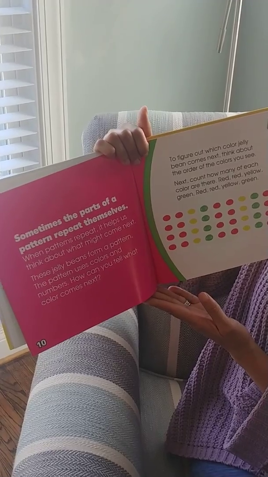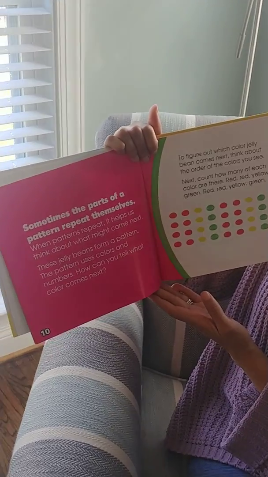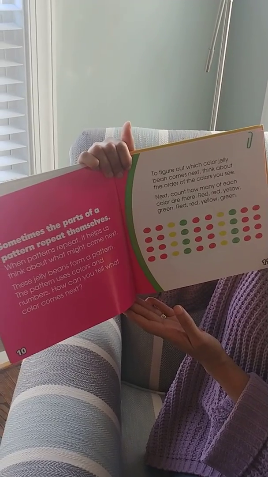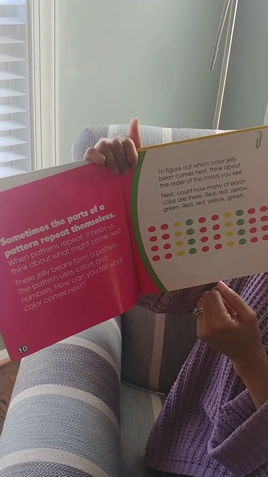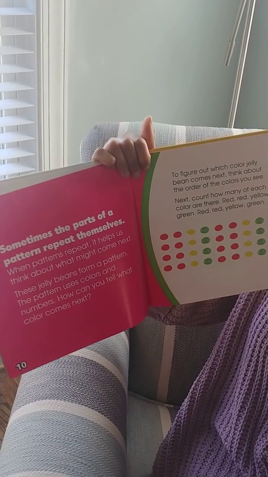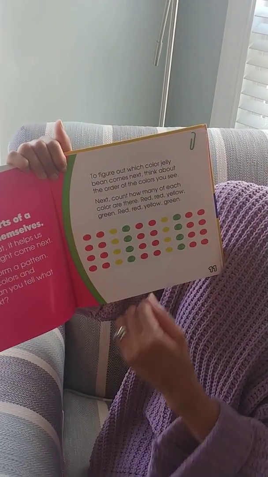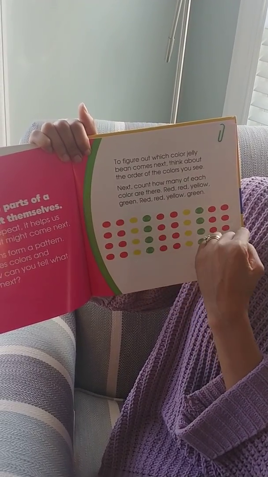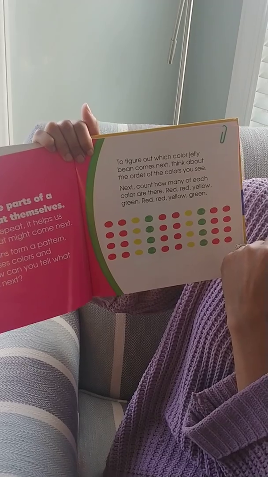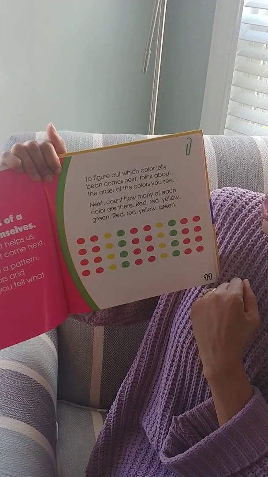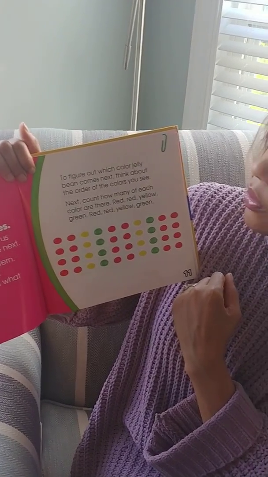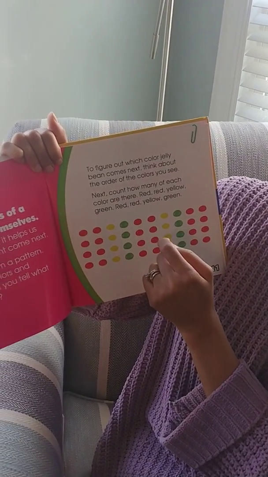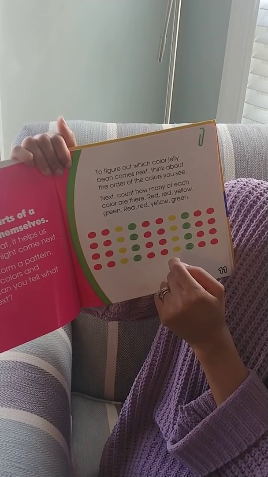Sometimes the parts of a pattern repeat themselves. When patterns repeat, it helps to think about what might be coming next. These jelly beans form a pattern. The pattern uses colors and numbers. How can you tell what colors come next? Well, let's look at these jelly beans. Can you guys figure it out by looking at it? This is what the book tells us. To figure out which color jelly bean comes next, think about the order of the colors you see. Next, count how many of each color there are.